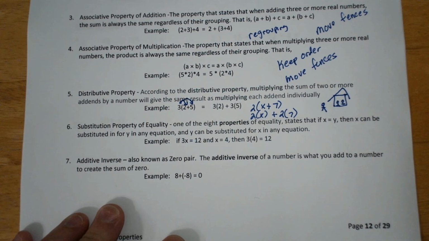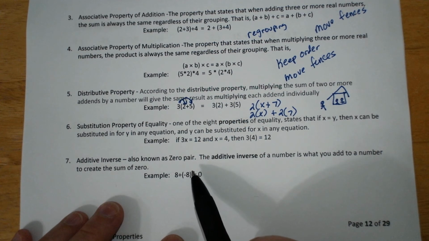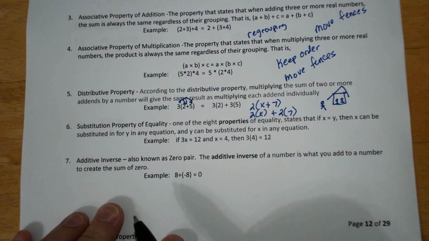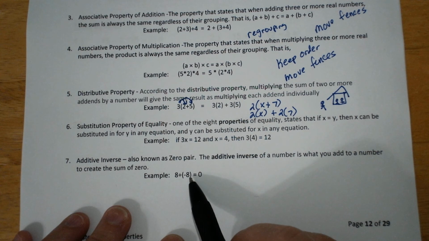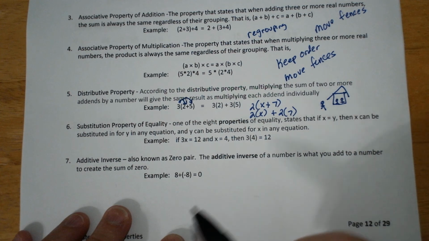Same conversation. Additive inverse, also known as zero pair. The additive inverse of a number is what you add to a number to create the sum of 0. 8 plus -8, they disappear. When you add them together, it makes 0. -8 plus 8 makes 0.